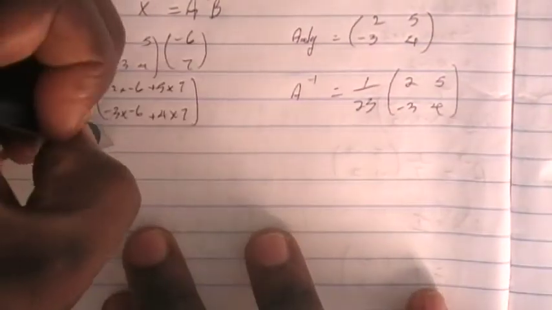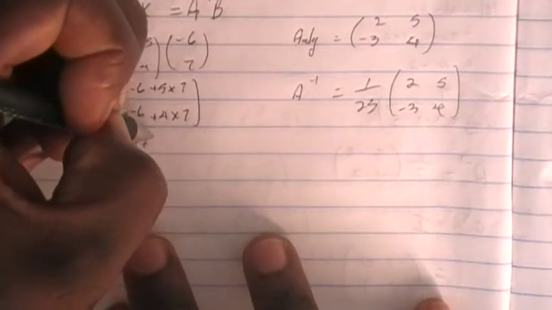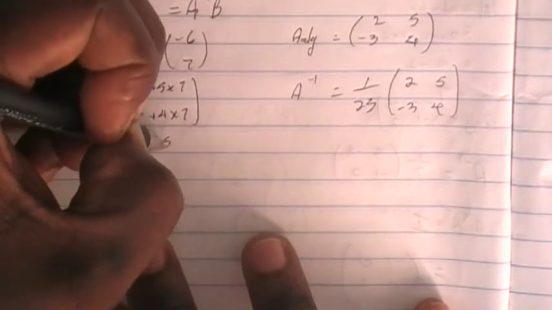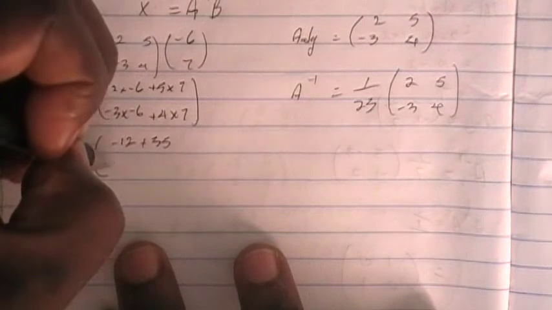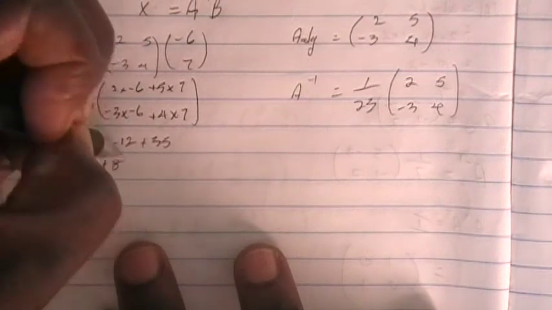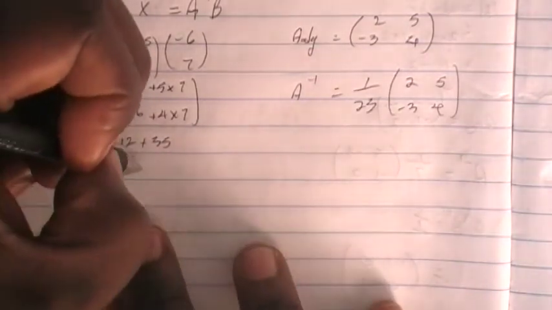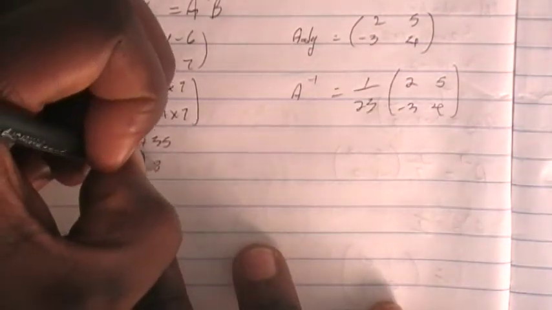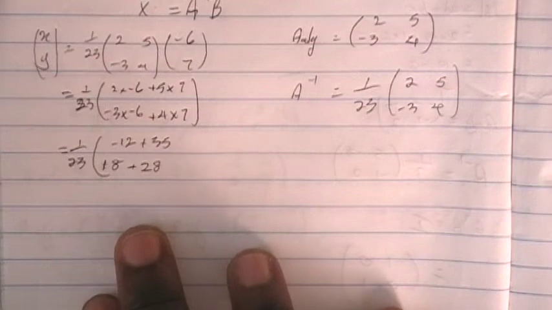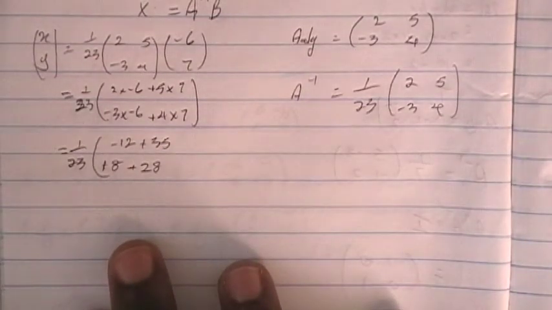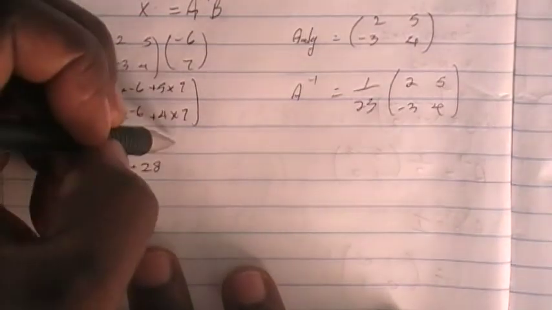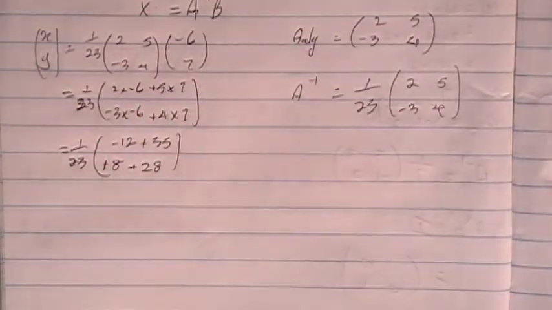And 2 times minus 6 is minus 12, plus this will be 35, and this will be plus 18, minus 3 times minus 6 positive, plus this is 28. 4 sevens are 28, yeah, I'm correct.